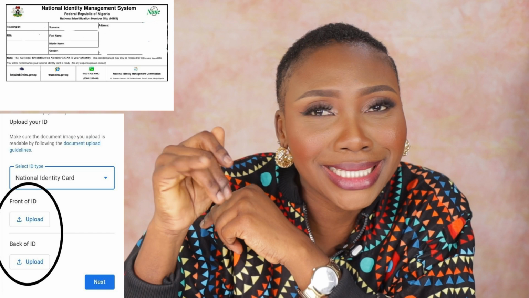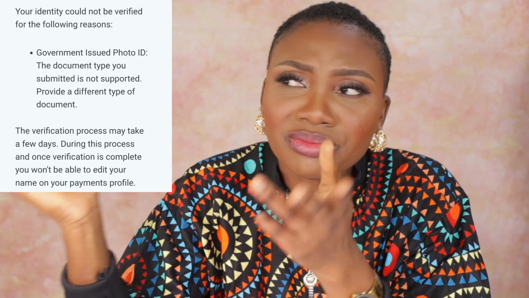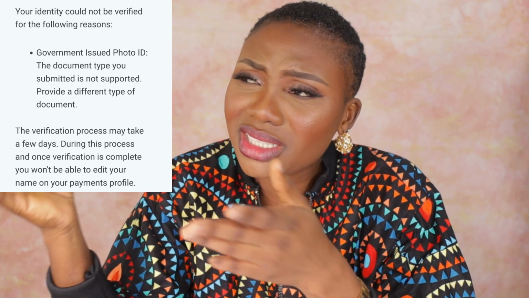So I didn't know. They sent me the mail and I took my NIN slip and I scanned it. And I got the first shocker of my life when I got the message that my identity could not be verified with the document I submitted. They gave a reason for it, that the document type was not supported. And I was like, what is going on?